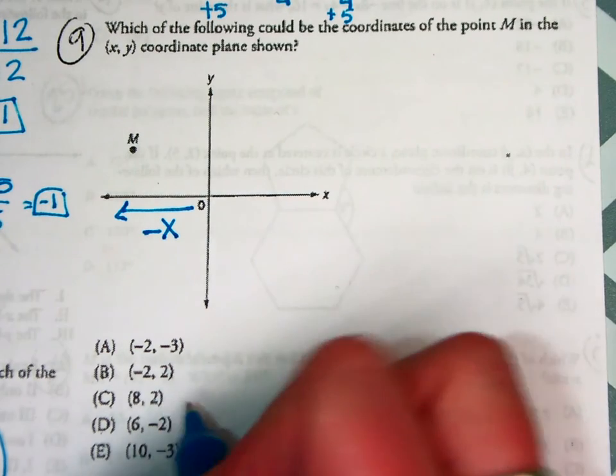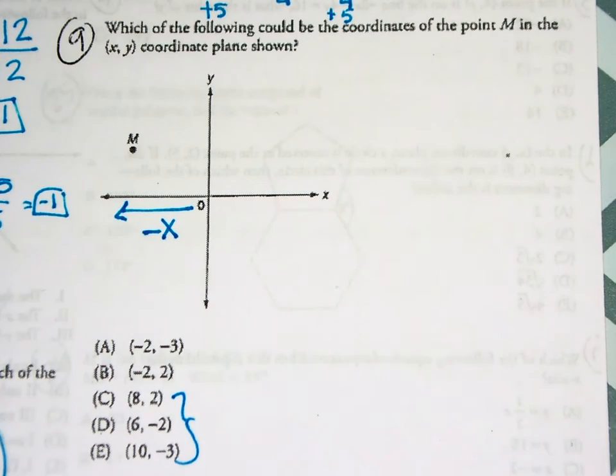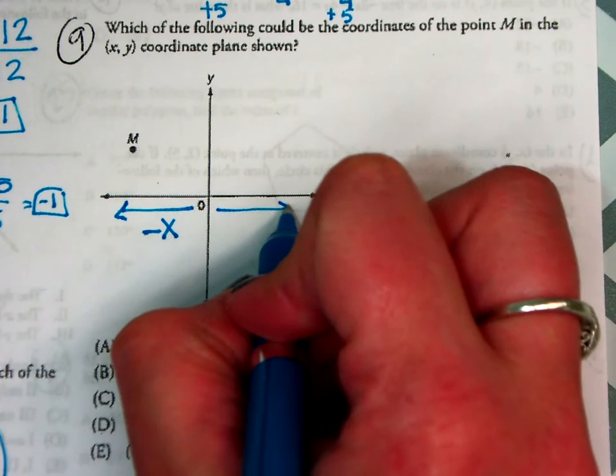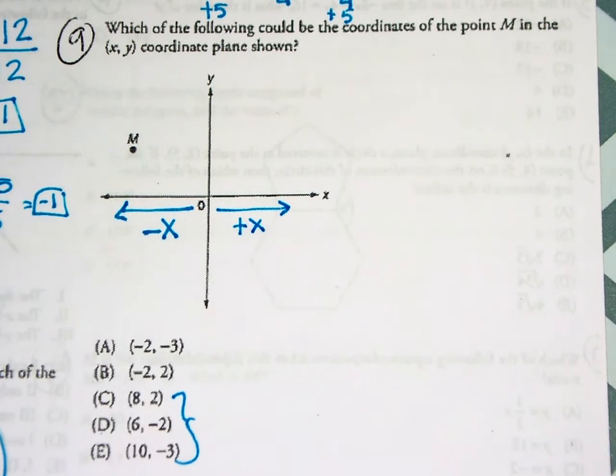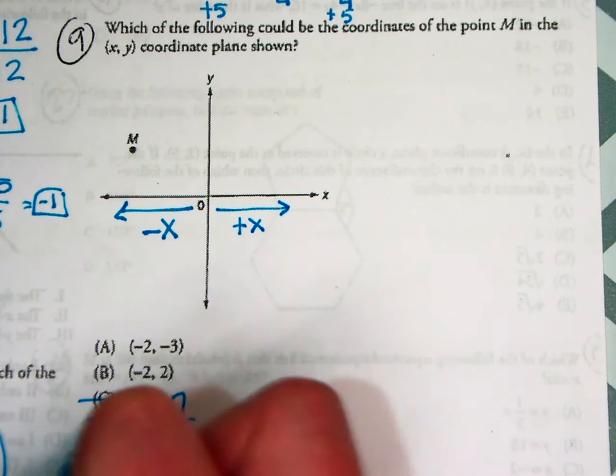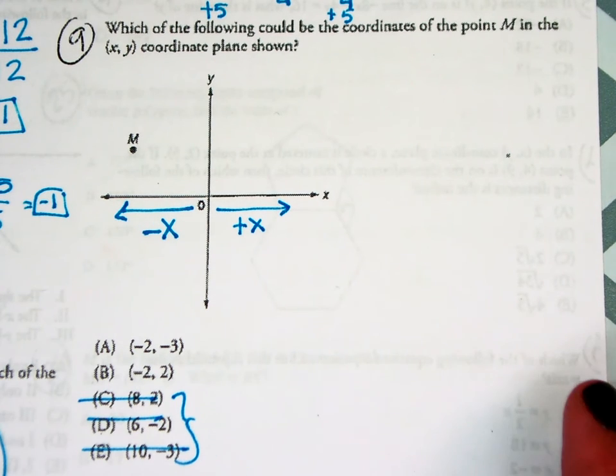So looking through my answer choices, C, D, and E all have positive x values. Positive x values are this direction. Well, I didn't go that direction. I need to get up here to M. I got to go left first. So C, D, and E are out. Work smarter, not harder. Use your answer choices to cross them out.